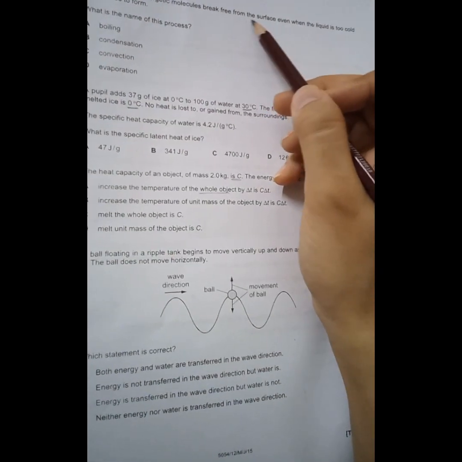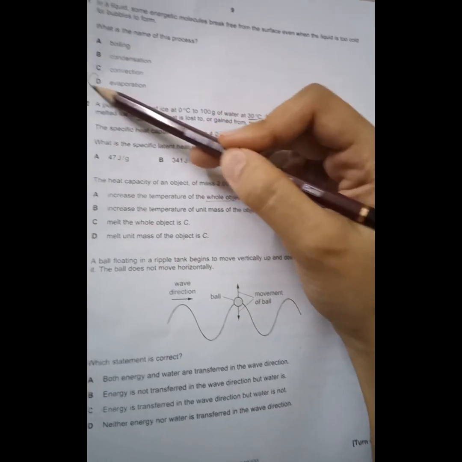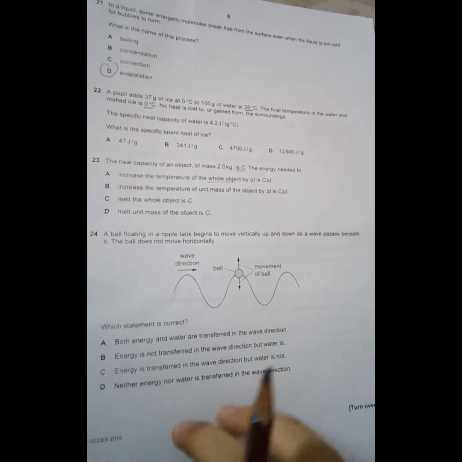Moving on towards question number 21. In liquid, some energetic molecules break free from the surface even when the liquid is too cold. This is evaporation. Because boiling has to have a specific temperature, like 100 degrees Celsius for water. It doesn't just occur at any temperature.